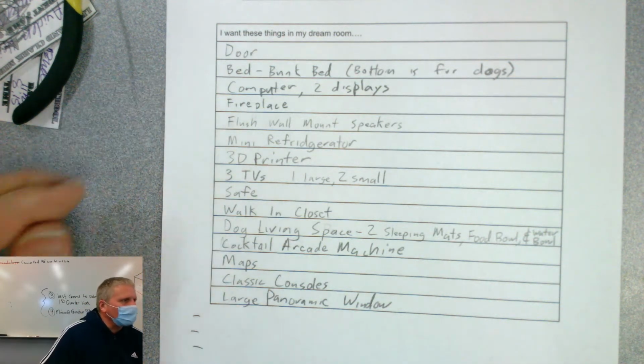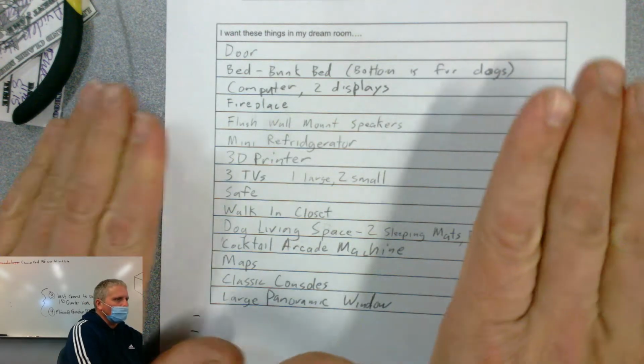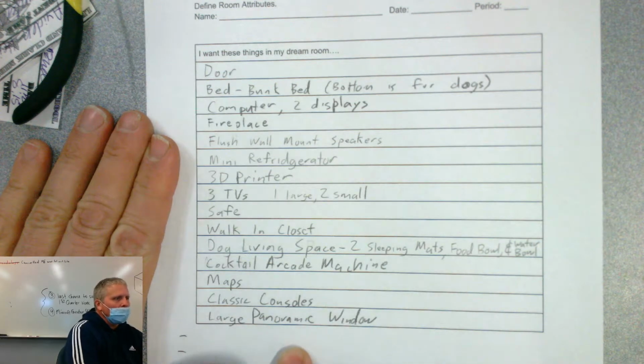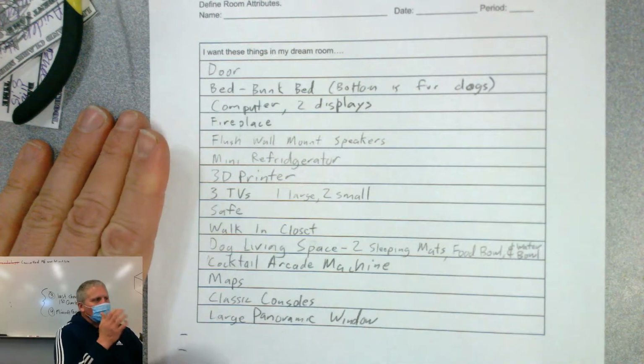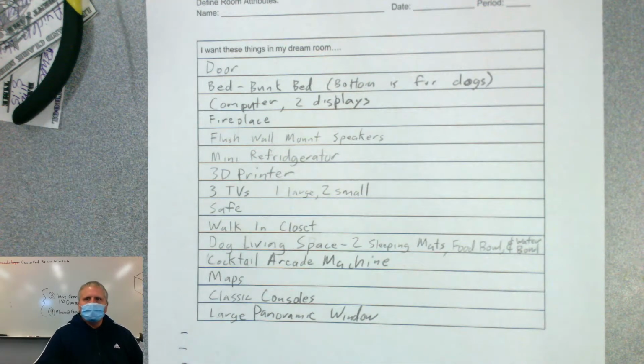Today we're going to work on the second part of our Design a Dream Room project, and that is to dimension the items that we put in our room. So we're going to start off with our list that we had yesterday. If you haven't made this handwritten list like we did in class, you shouldn't be moving on to today's lesson. So you got to do this part first. That's really important.